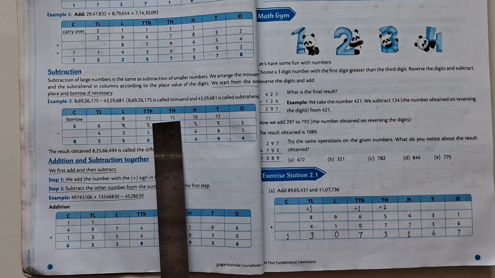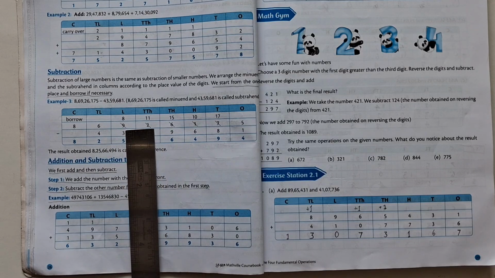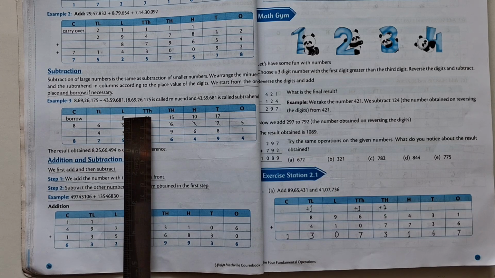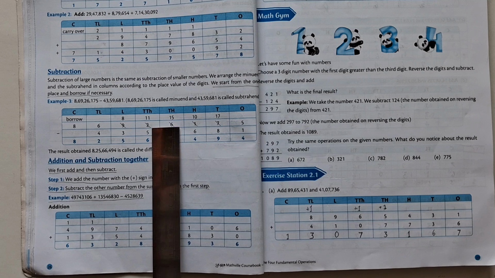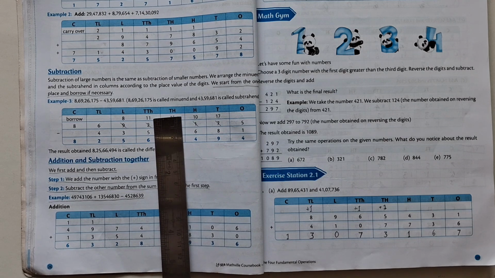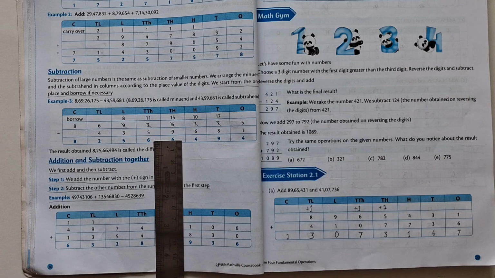And here, 2 became 1. So 1 can't subtract 5. So we request the 9 lakh to give us 1. Then 9 became 8 and 1 became 11. Then 11 minus 5 is 6.